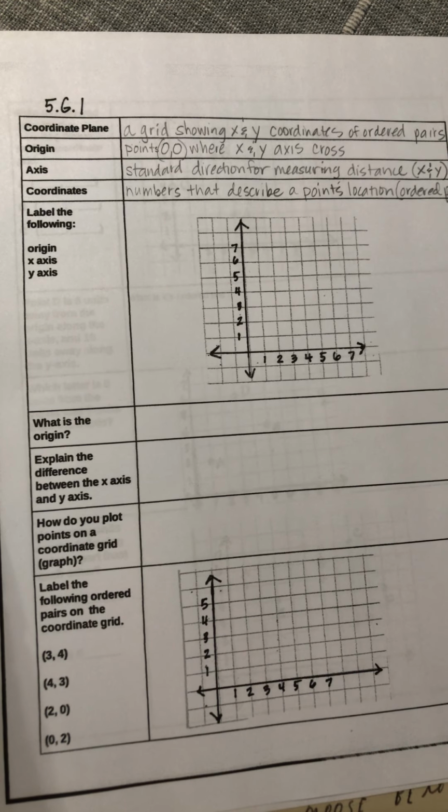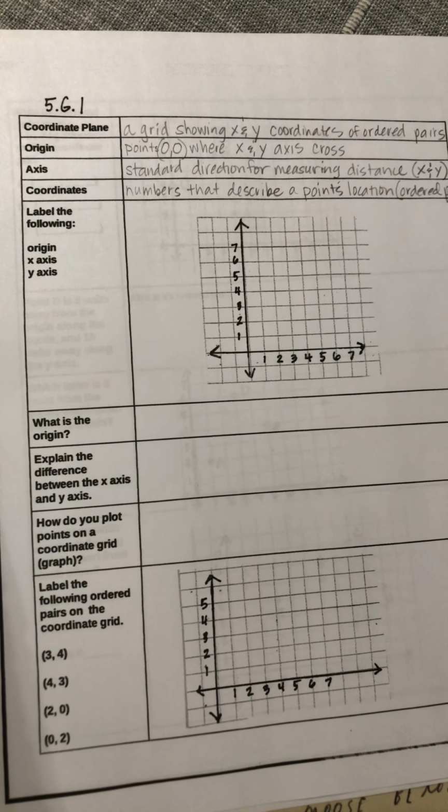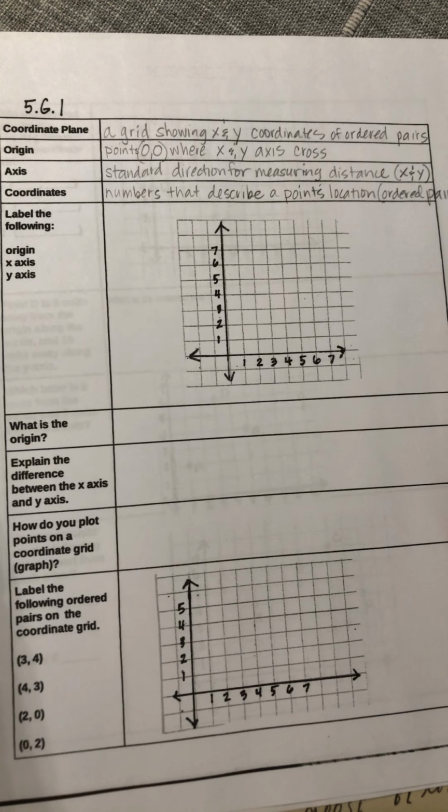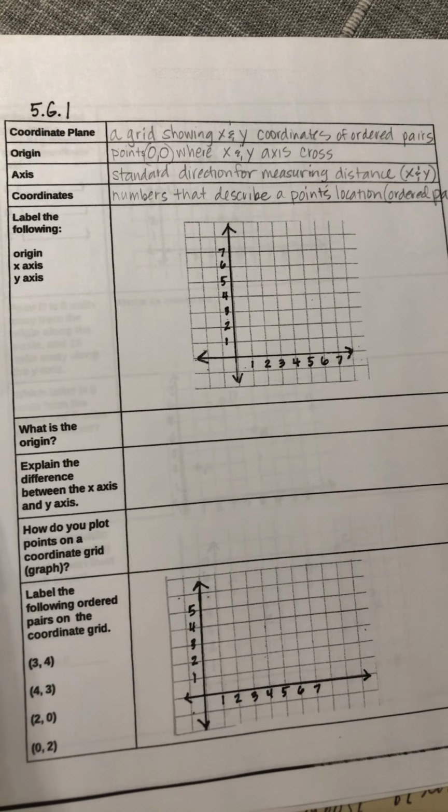where the x and y axis cross, and I'll talk a little bit more about that in a second. And then axis is the standard direction for measuring distance. In coordinate planes, we have the x and the y axis. Coordinates are numbers that describe a point's location. They also are called ordered pairs.